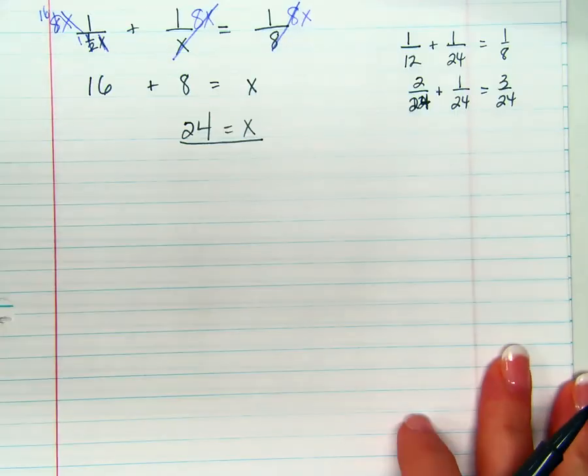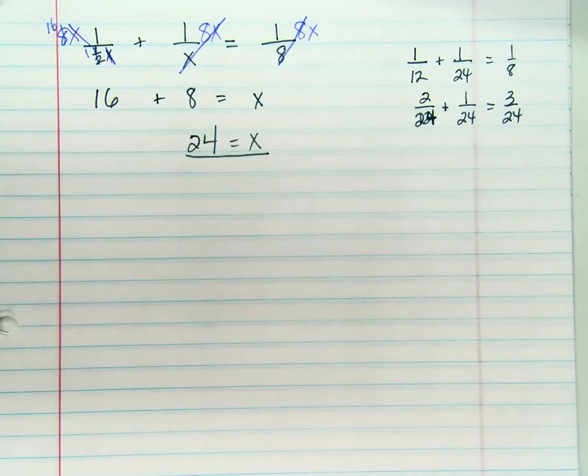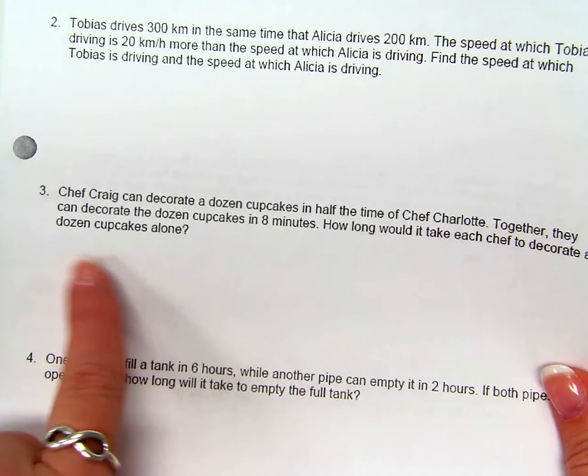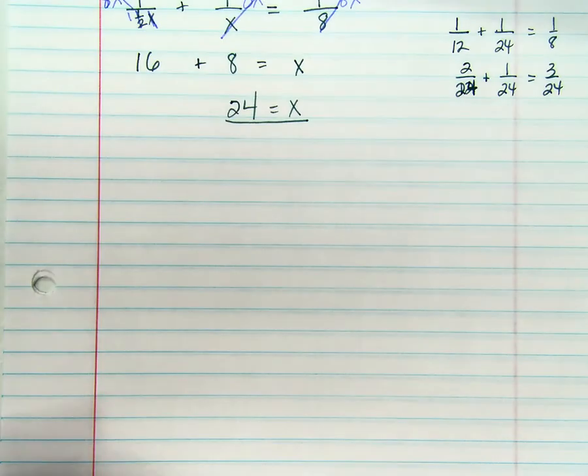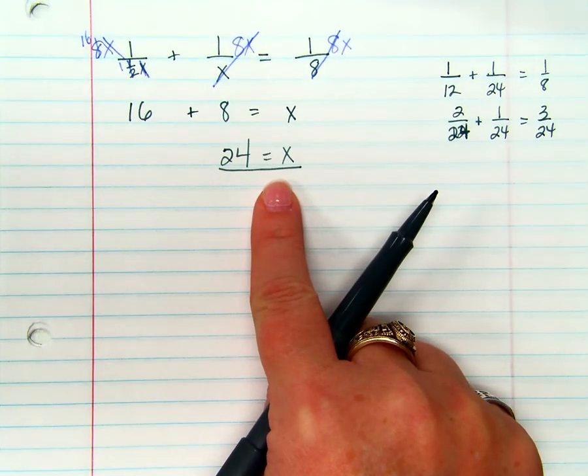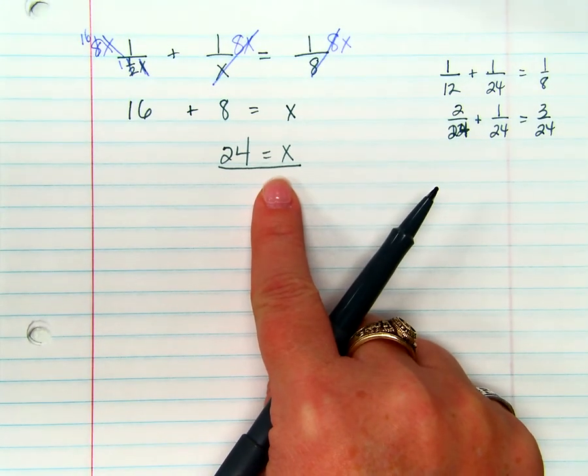Yeah, so let's answer the question. So we go back to the problem. How long would it take each chef to decorate a dozen cupcakes alone? Well, we have to remember what we made X stand for. What did we have X represent? Charlotte, right?